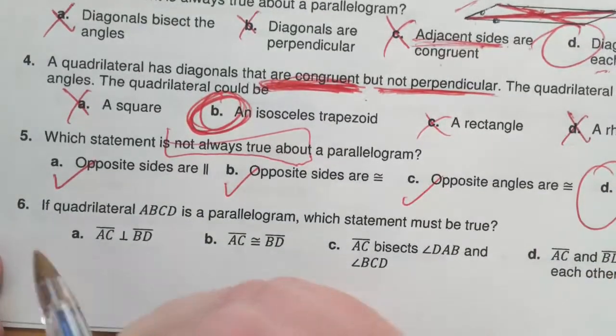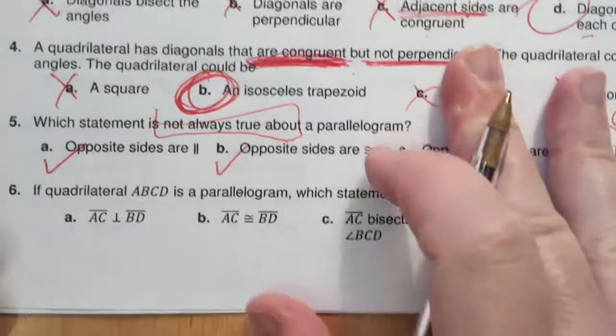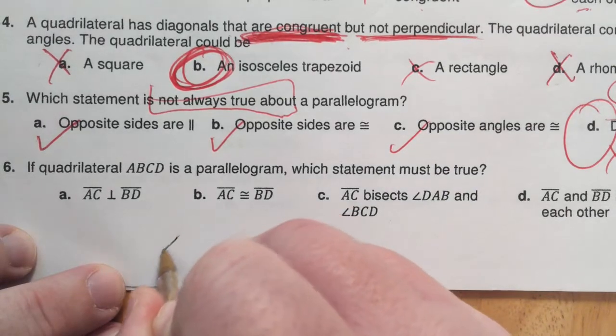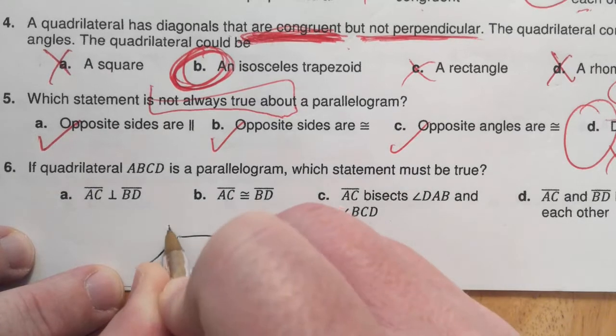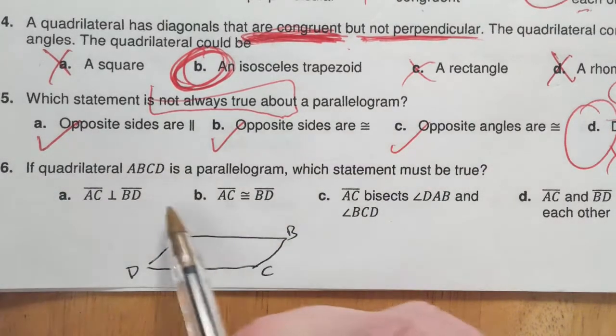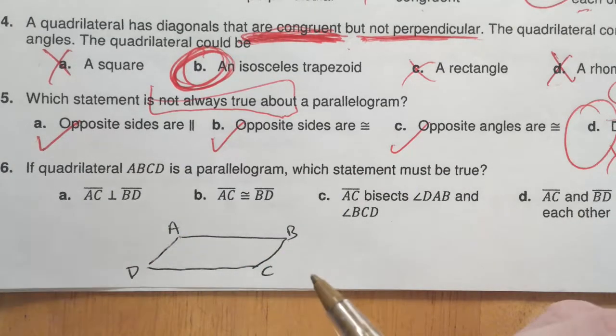And finally, number 6. So if quadrilateral ABCD is a parallelogram, the only way that this will make sense is if you make a parallelogram and go A, B, C, D. It doesn't matter where you start, just as long as you go in a circle saying A, B, C, D. If you cut across, it will be wrong.